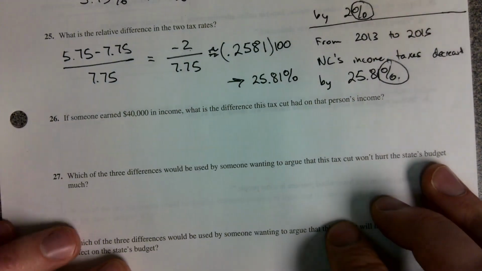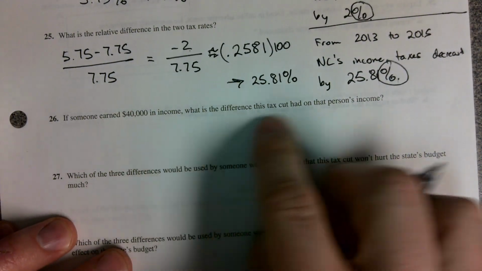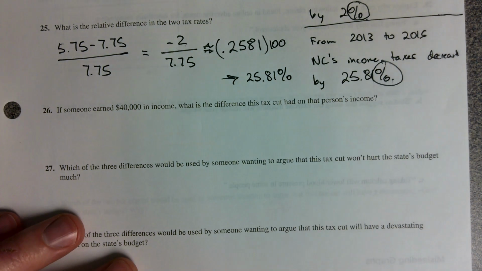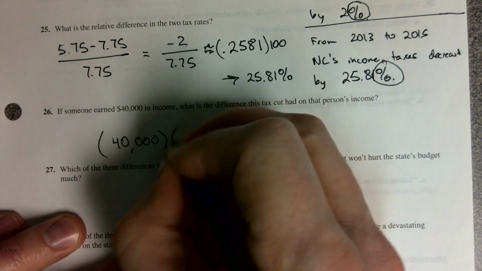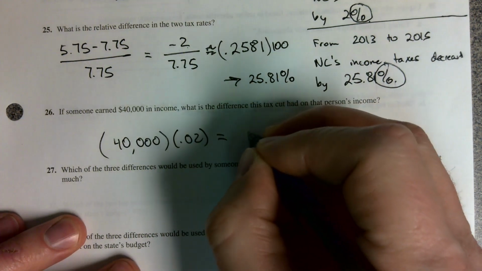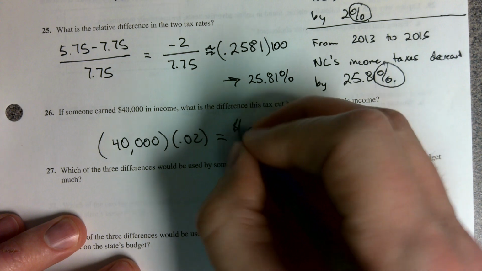All right, so if someone earned $40,000 in income, what is the difference this tax cut had in that person's income? We're just saying, hey, they are going to pay this much less, $800 less.